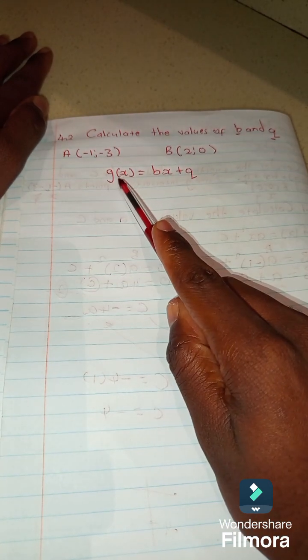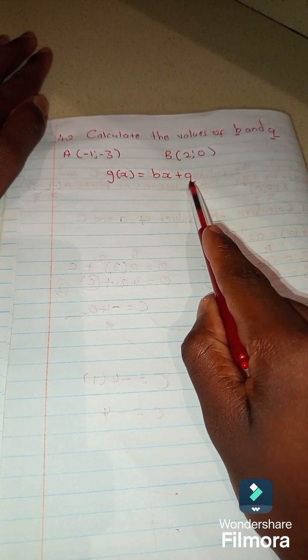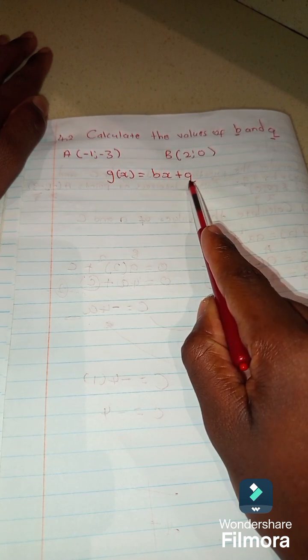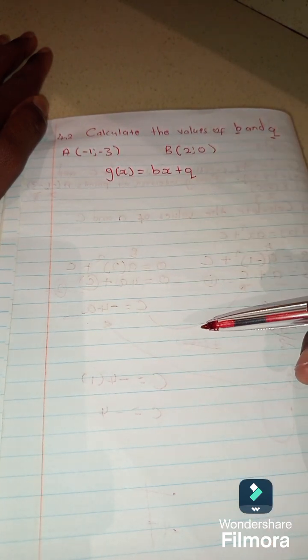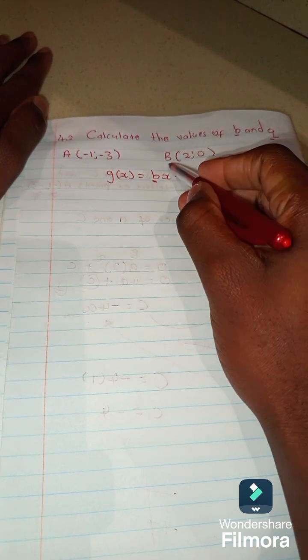Okay, let's now answer the second question, 4.2. It says to us, calculate the values of B and Q. Well, this is a function that contains B and Q. And I already explained that this is a straight line. So how do we do that? Well, we can first get the gradient because we have 2 points already. So if you have 2 points, you can calculate the gradient of a straight line without hesitation.